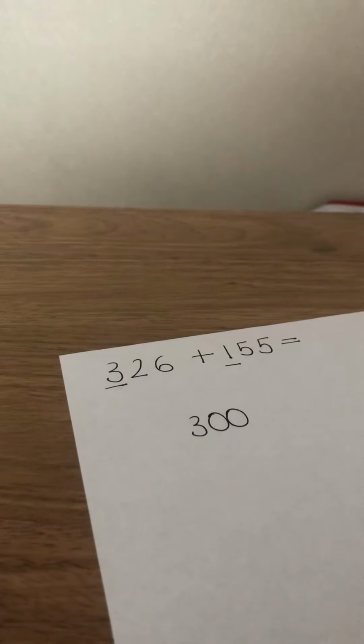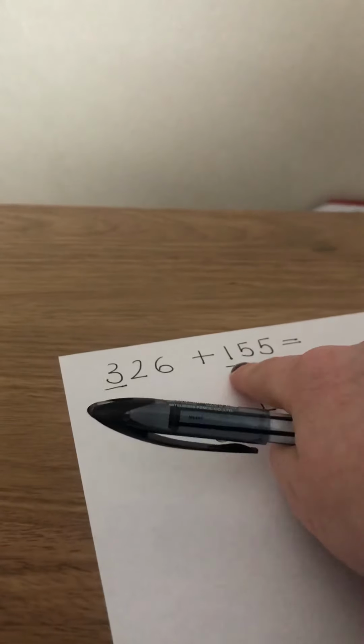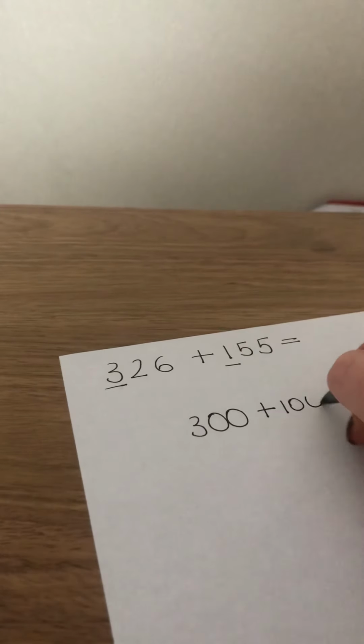So when you are explaining it to yourself or to somebody else in the house, make sure that you're showing off and using the correct vocabulary properly. So we've got 300, and I'm going to add 100. There are my hundreds. The next thing that I'm going to look at is my tens.